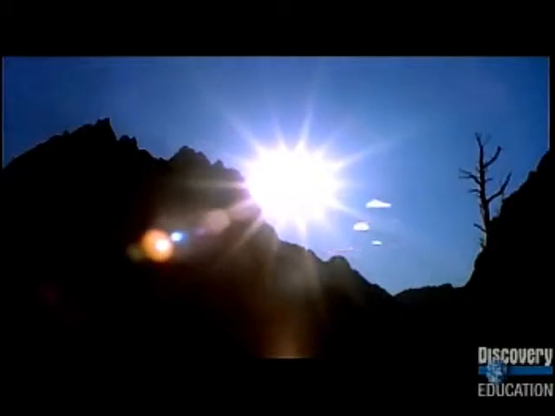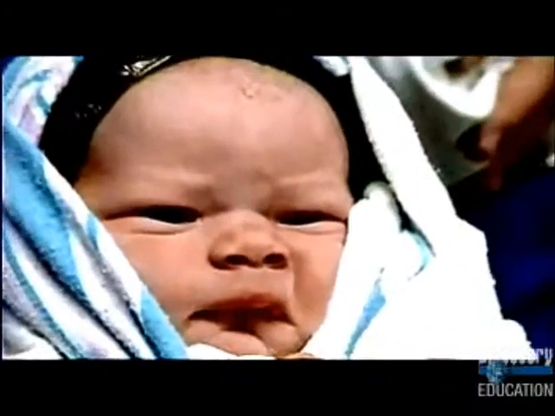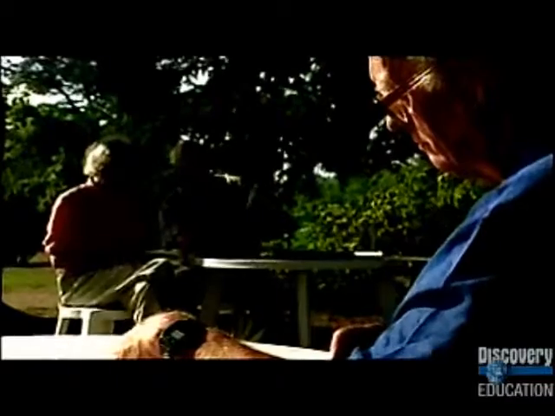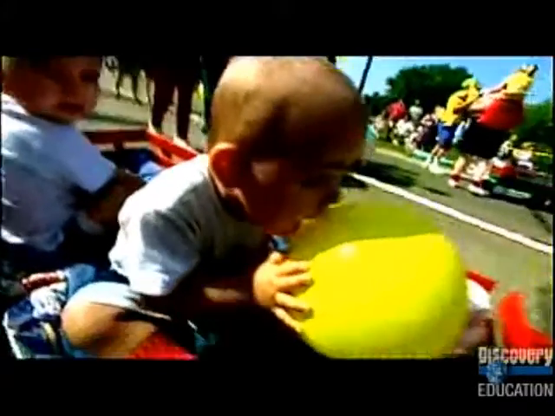Time. Human beings measure it in seconds, minutes, hours. We count days and years. From an individual human point of view, the most significant period of time is a lifetime. From our first breath to our last, we live on average 75 years. That's time on a human scale.